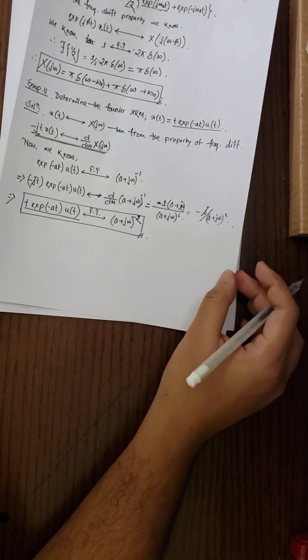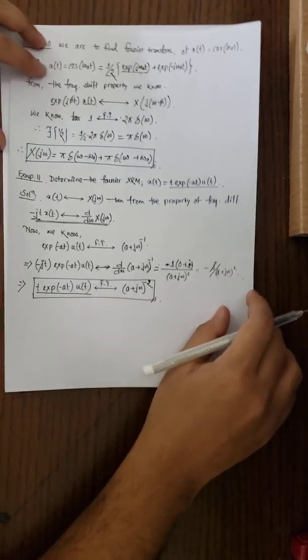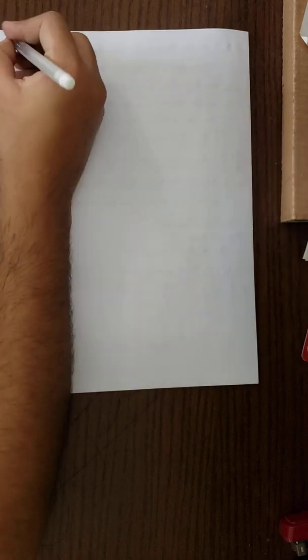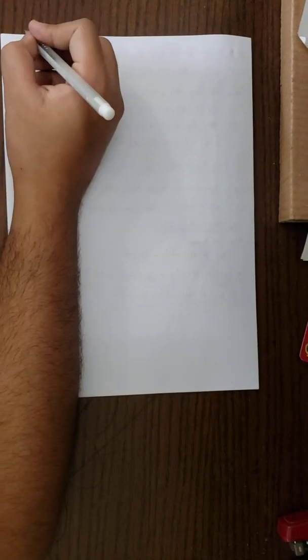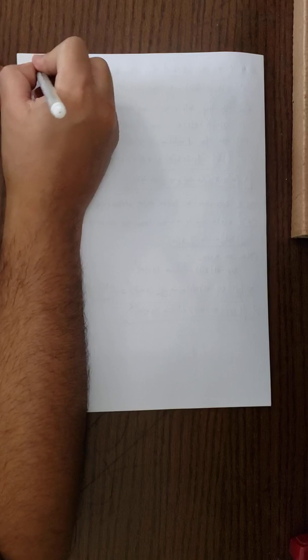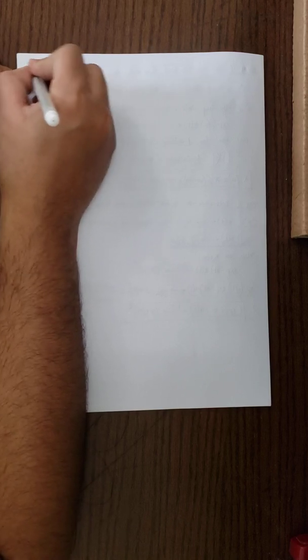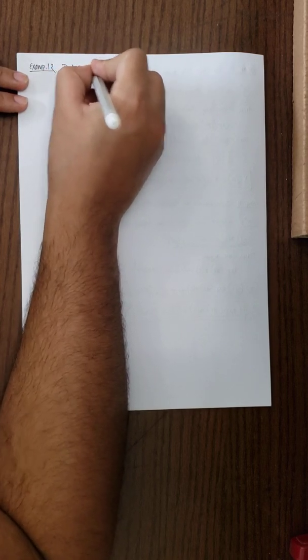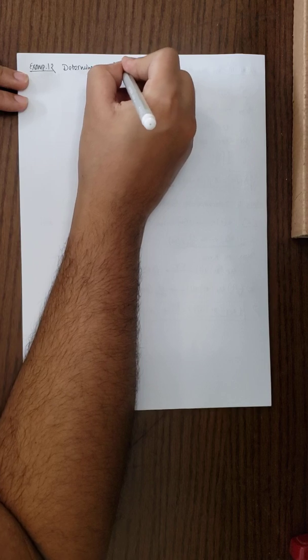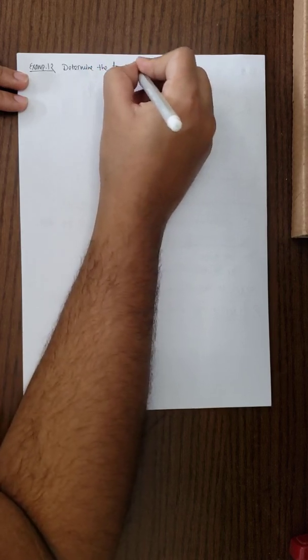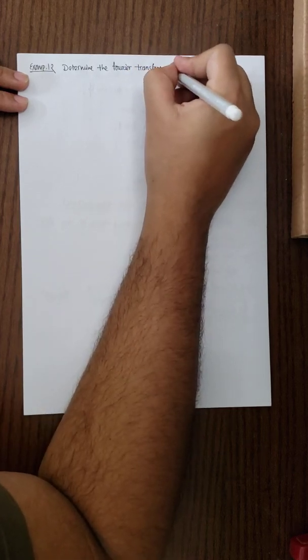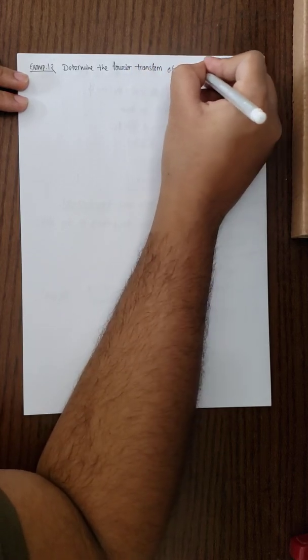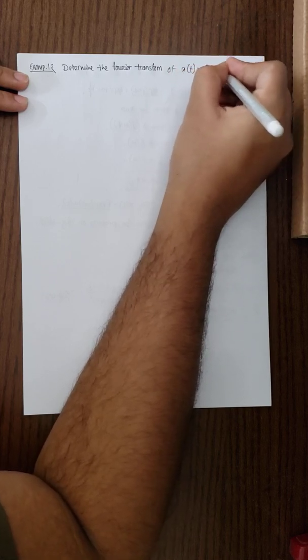Moving on to the next problem. So in this example we have to determine the Fourier transform of x of t, which is equal to 1 plus t squared.